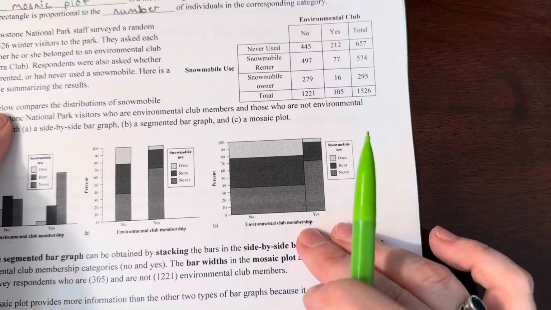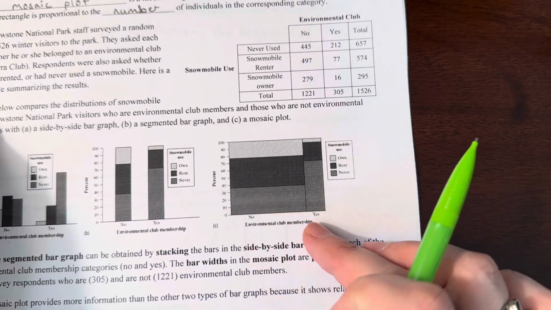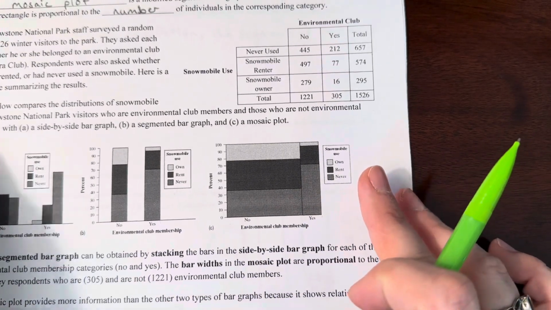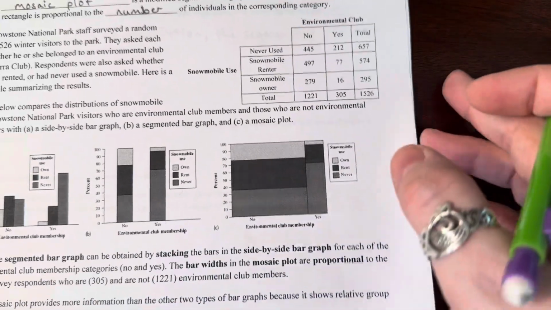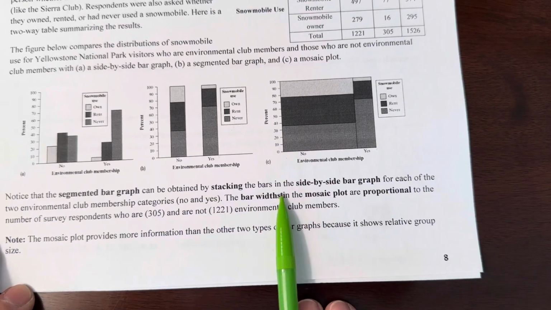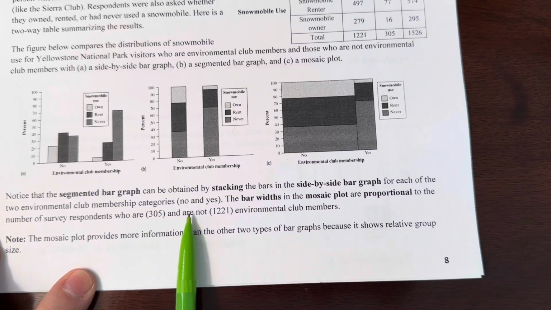So in a mosaic plot, the difference in the width of the bars actually serves a purpose, as opposed to just being haphazard. All right, so a segmented bar graph can be obtained by stacking the bars in the side-by-side bar graph for each of the two environmental club membership categories.